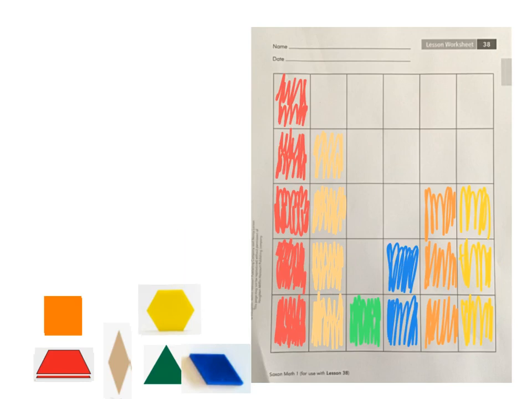Okay, so let's look at our graph. This is called a bar graph. What kind of graph? Right, a bar graph. Okay, so let's talk about what type of shape did we have the most of? Did you say the red trapezoid? Look at how this is the tallest column. We colored in the most boxes here. So yeah, we had the most, or I did. I had the most trapezoids.